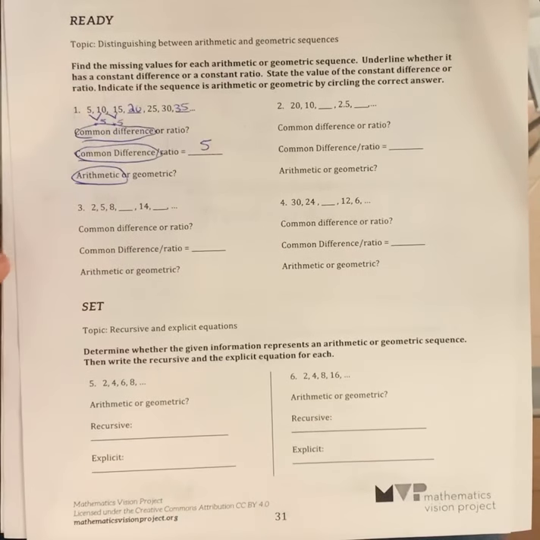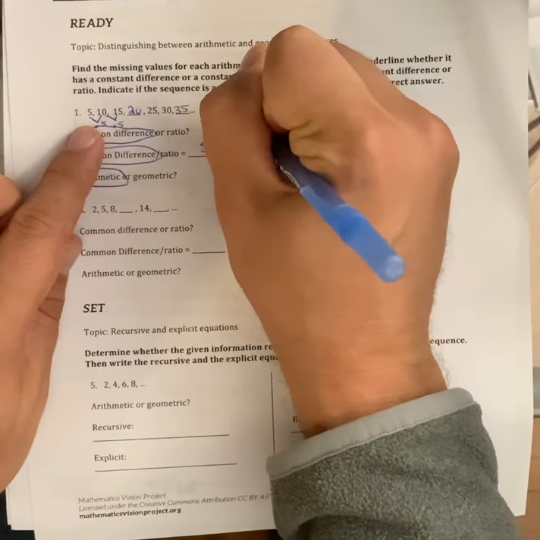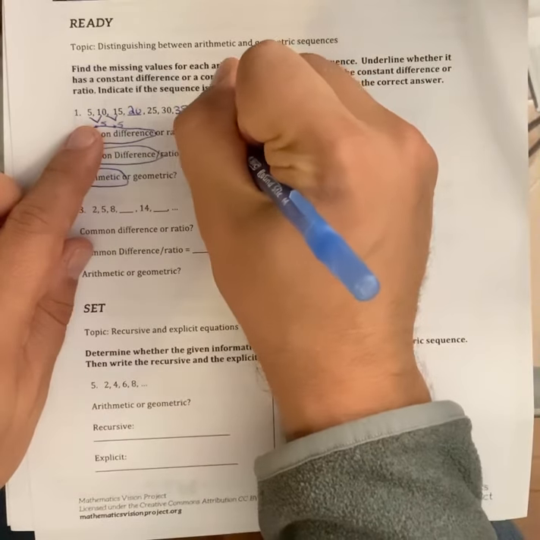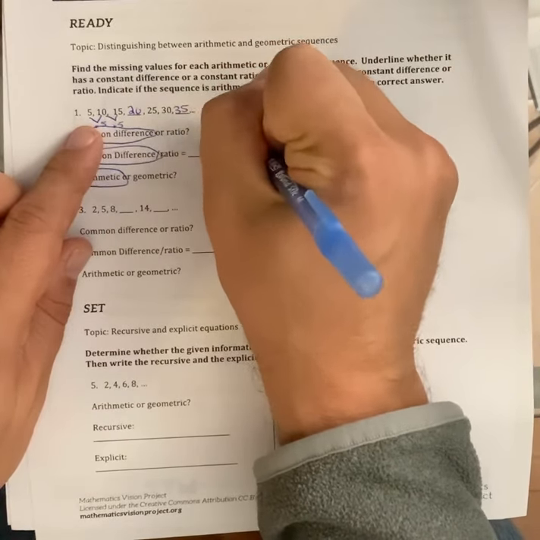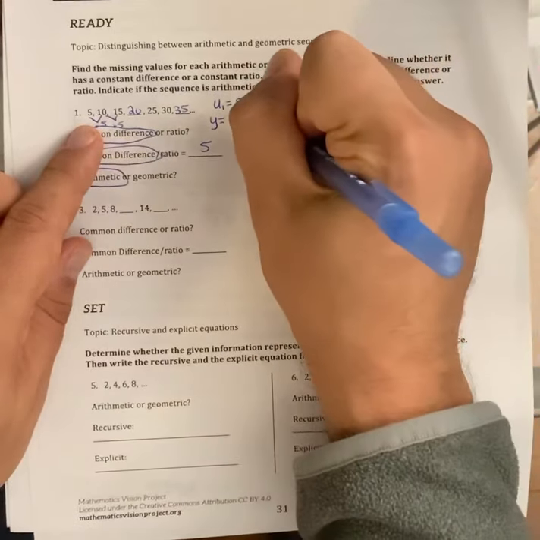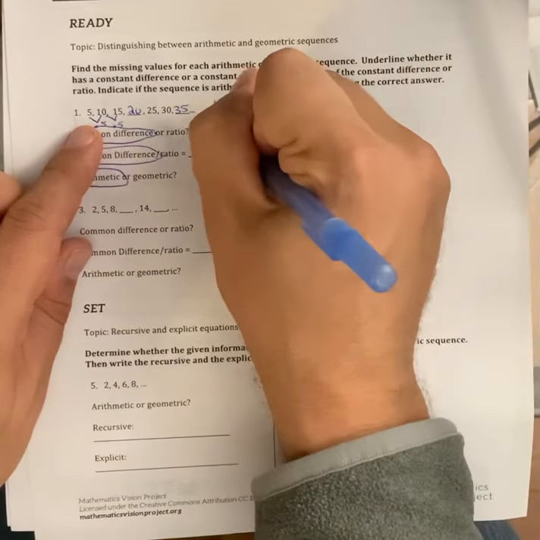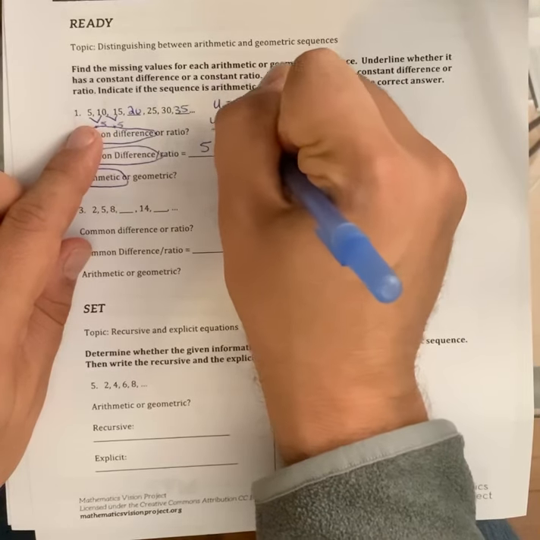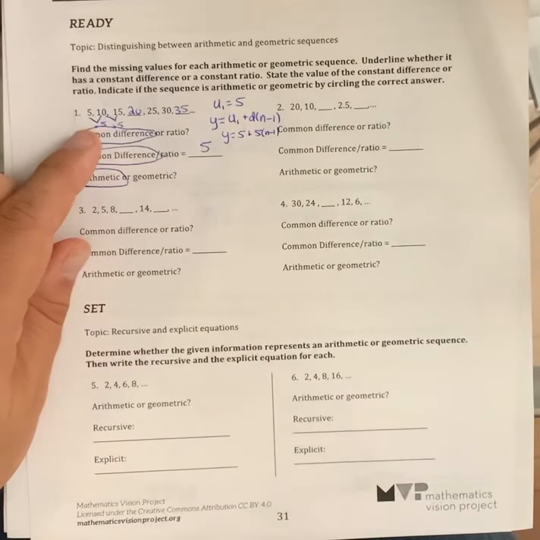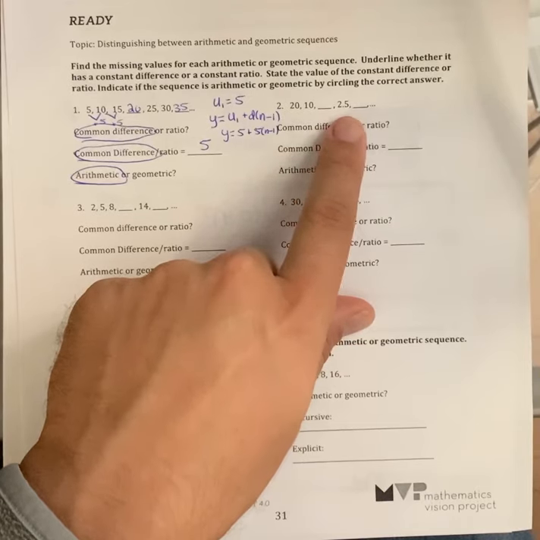Now I'm going to take this a step further and write an equation. So my first term, u sub 1, is 5. And then I'm going to use the equation for the first term. So y equals u sub 1 plus d. And then since I start from the first term, we have to put n minus 1. And then I just substitute my numbers. So y is equal to 5 plus 5 times n minus 1.